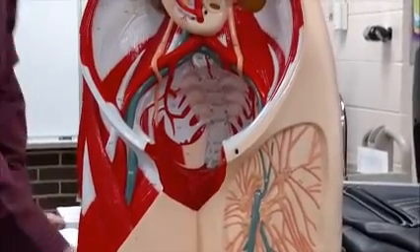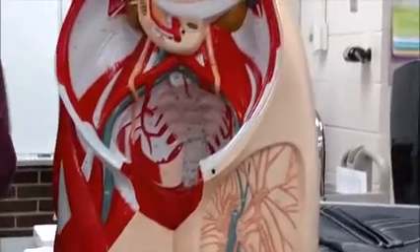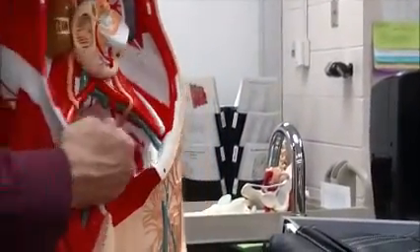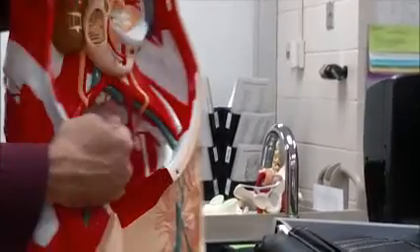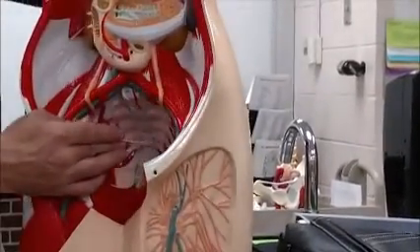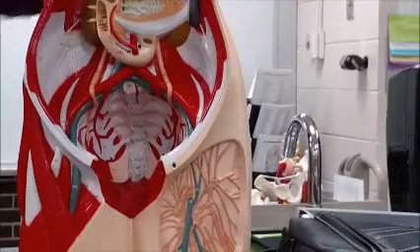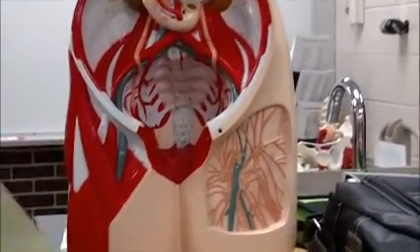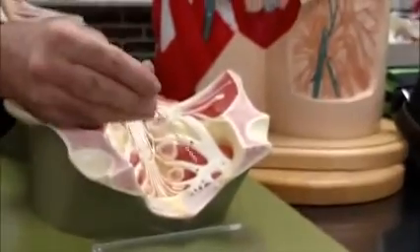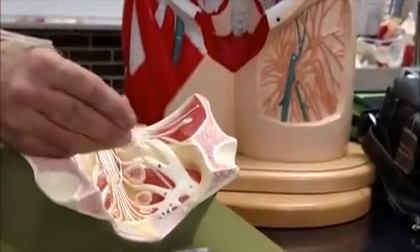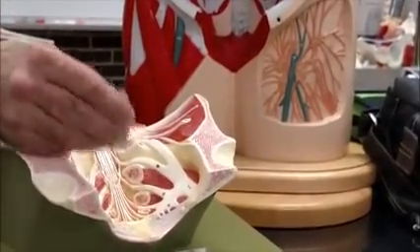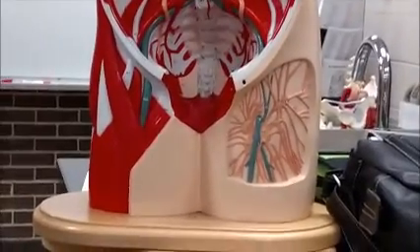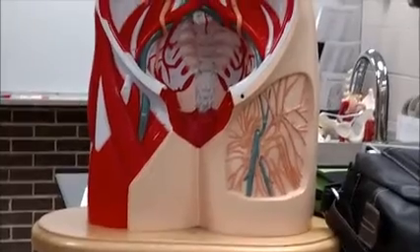Okay, let's do the sacral plexus. I can see the sacral plexus on the torso. It's right here. It's 377 on the torso. 377. Right there, sacral plexus. But remember, I also already showed you on this model, the sacral plexus is right here. All of that right there. All right, sacral plexus. So you can see the sacral plexus a couple different places.